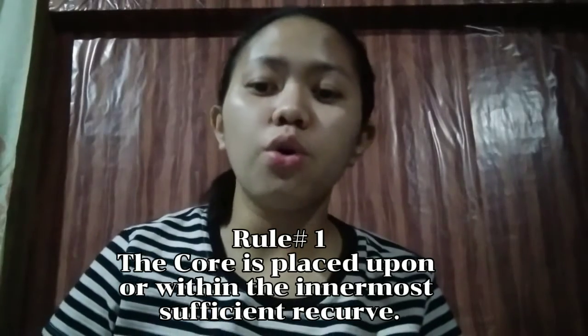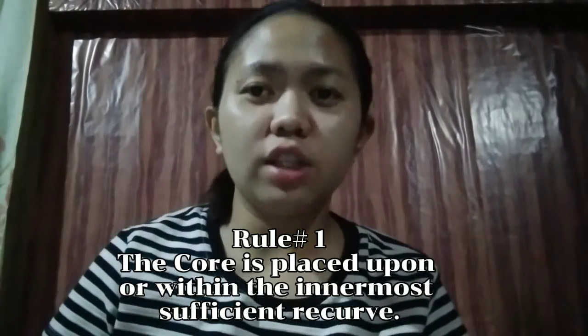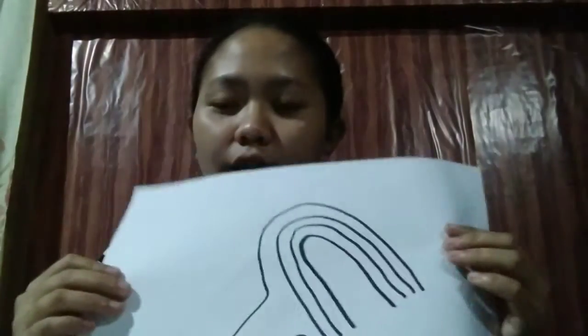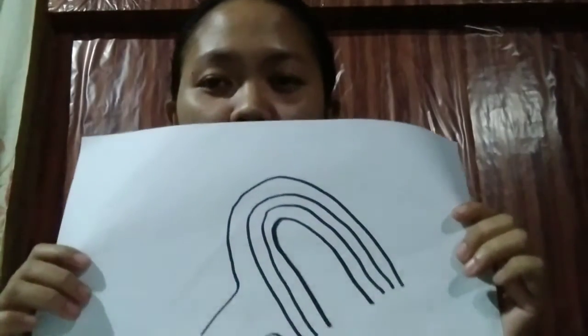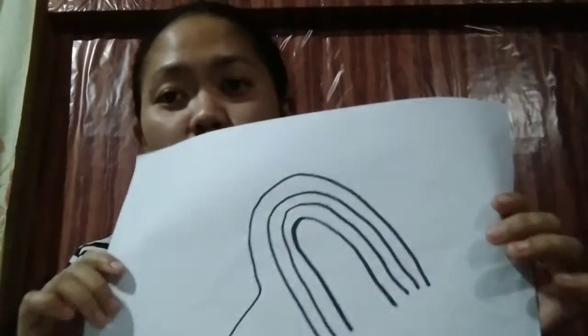Okay, so let's proceed to rule number 1 in the selection of core. Rule number 1 says that the core is placed upon or within the innermost sufficient recurve. Basically, rule number 1 is telling us where to find the core. So I have here the loop type of pattern. I'm going to illustrate it to better understand where to locate the core.